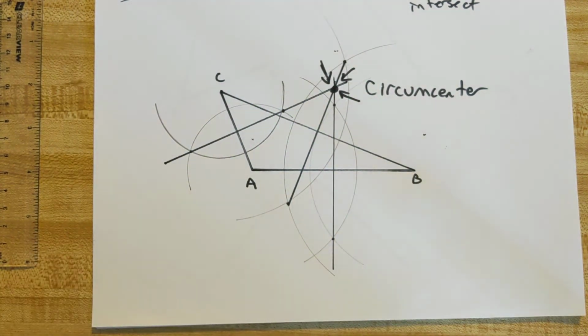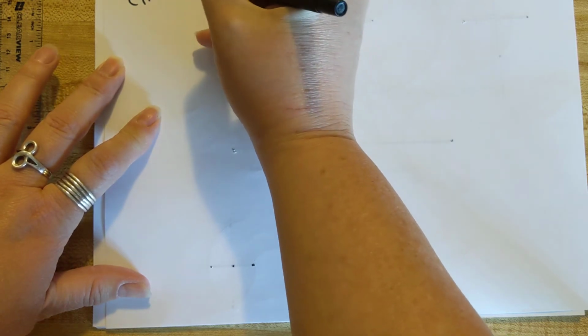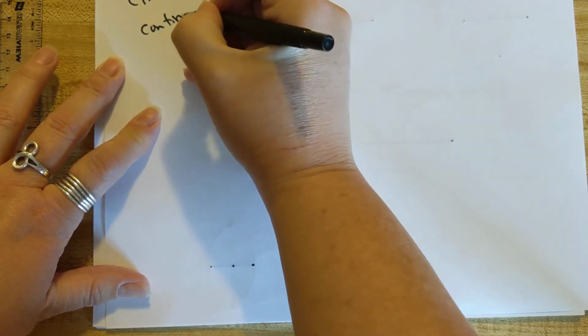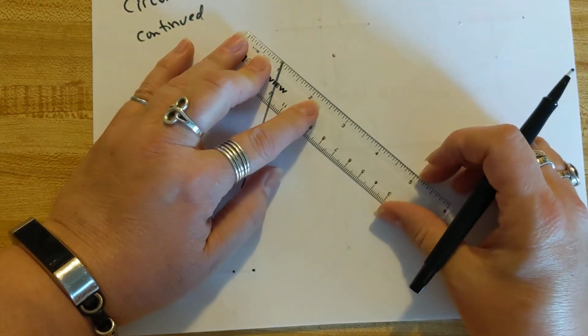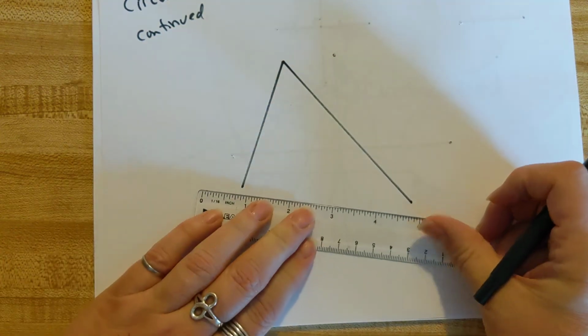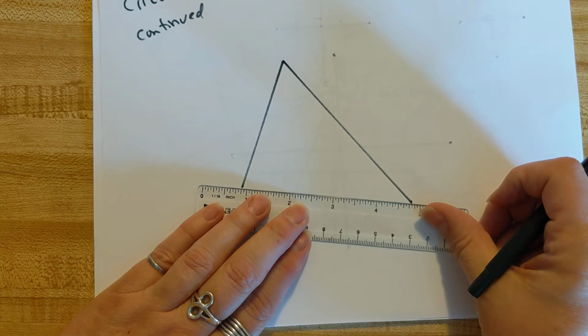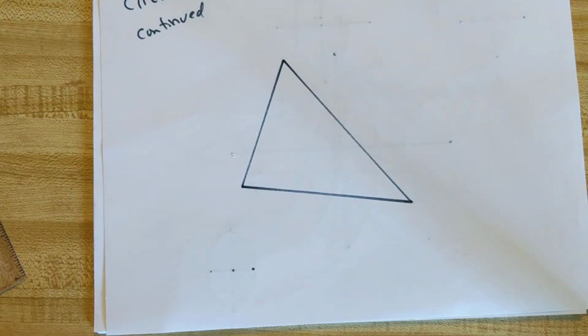I'm going to do another triangle. Call this circumcenter continued. So let me do something that is not obtuse. Okay, and that triangle has 3 acute angles.